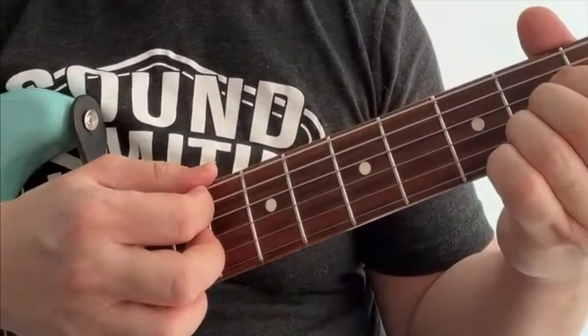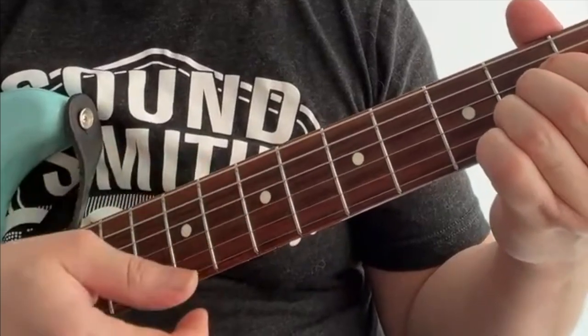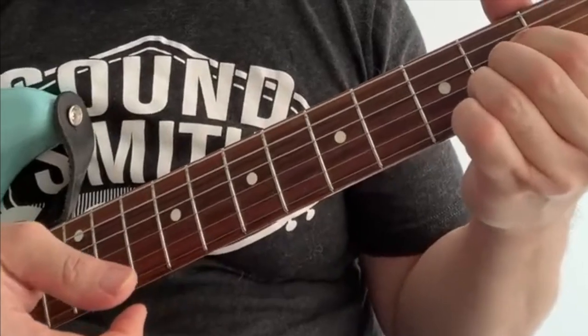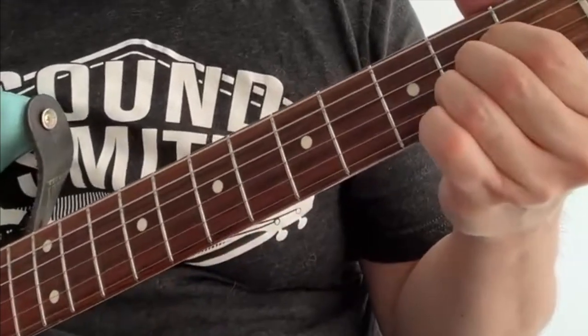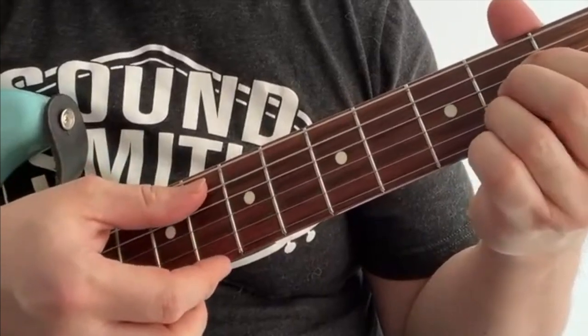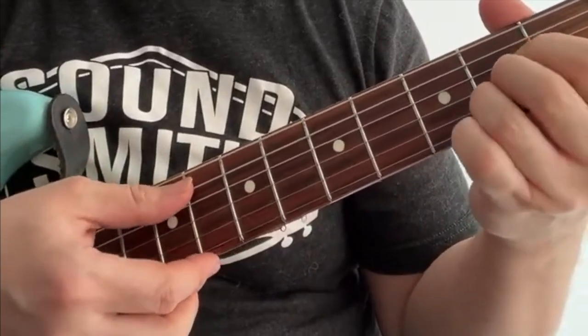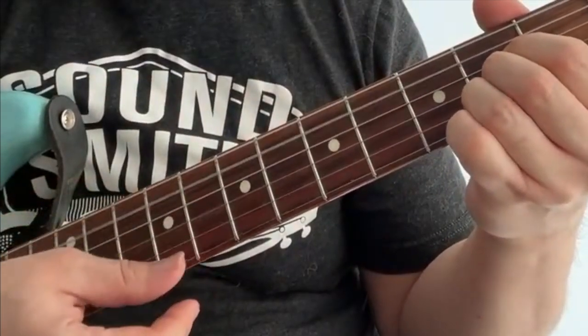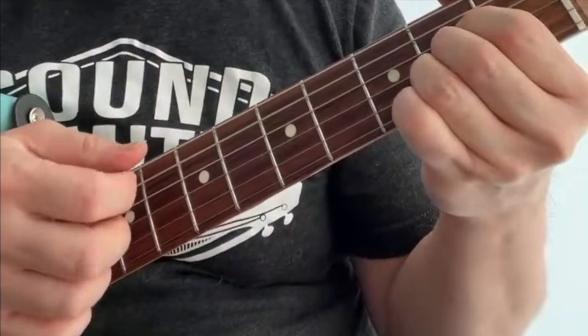What do you call them? Do you call them cowboy chords? Campfire chords? Or just open chords? Tell me what you like to call them. I was having a little conversation about that this morning with my buddy, drinking coffee. Cowboy chords? Open chords? Campfire chords?